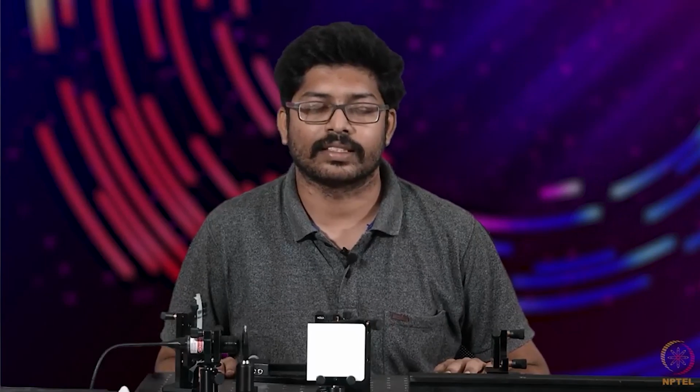Today I will be demonstrating one of the light phenomena, it is interference, using this Michelson interferometer. As we discussed in class, interference primarily has two things to do with. One is the constructive interference, another the destructive interference. You can observe constructive interference and destructive interference in today's experiment.